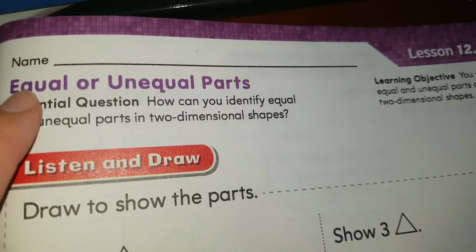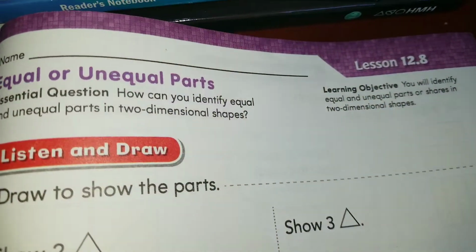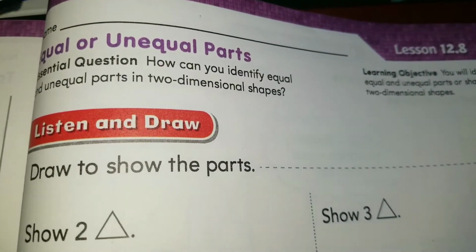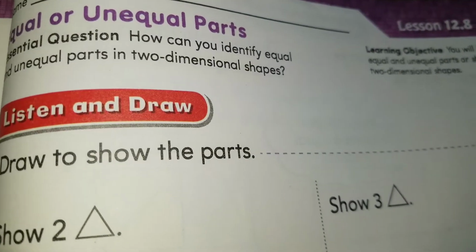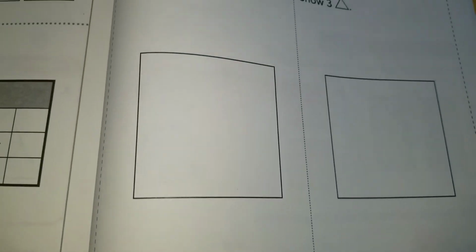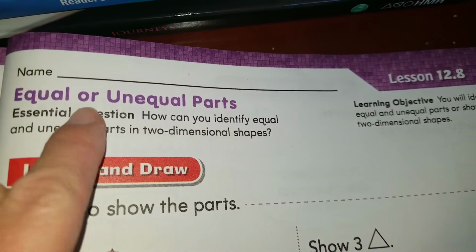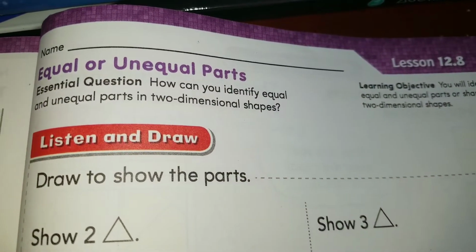Today we're gonna do equal or unequal parts. It's lesson 12.8, and all you have to do, boys and girls, is make sure that you are on lesson 12.8, and it's gonna be on page 713. Oh my goodness, we're almost done with the math book, boys and girls. Almost done. And we're gonna do once again equal or unequal parts. Alright, so here we go.